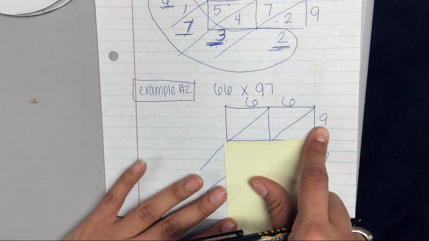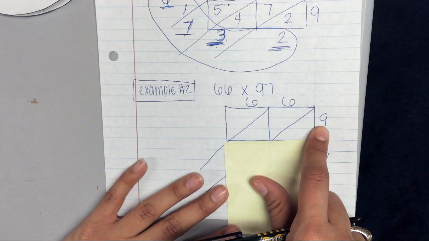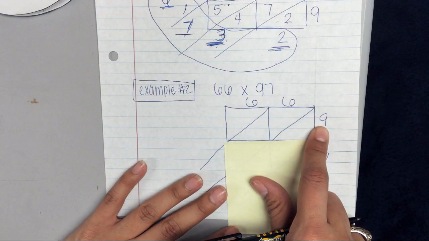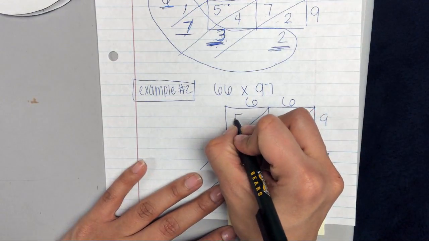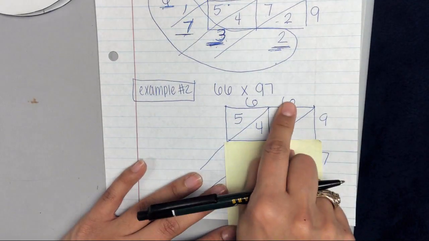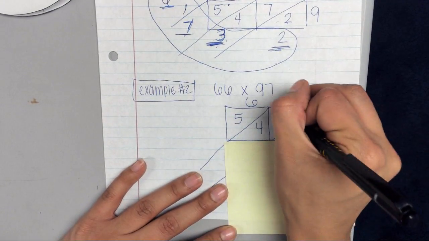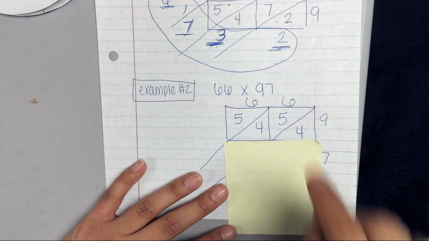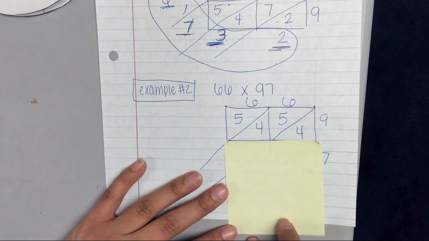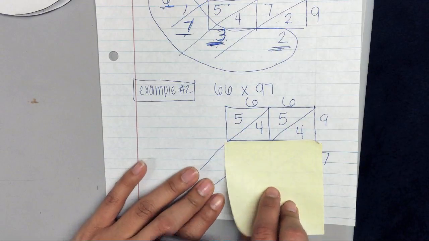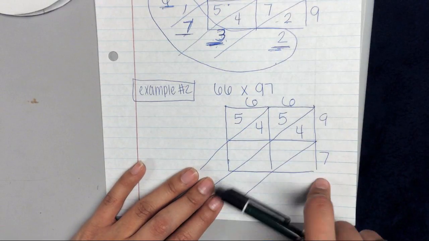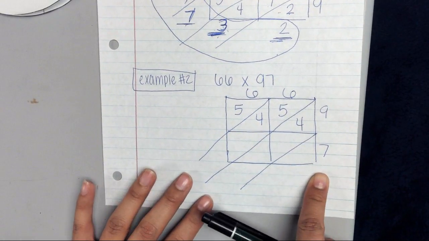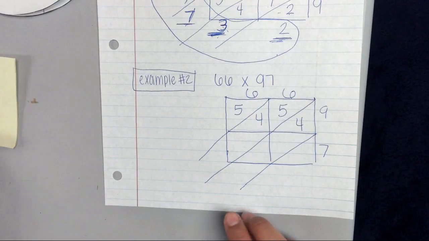We're going to always start on this box. 6 times 9 is what, Star? Very good. So we put 5, 4. And the same thing here. 6 times 9, 5, 4. This is very similar to 68 times 99. Now we can uncover this. Now we're multiplying with the 7. Okay? What do we do next?